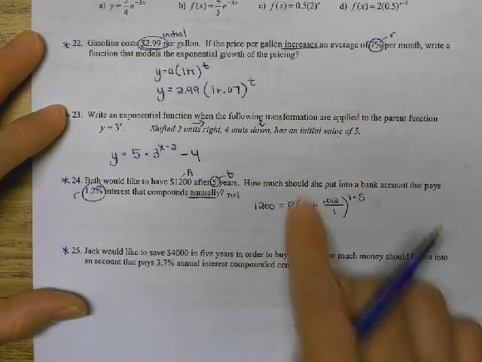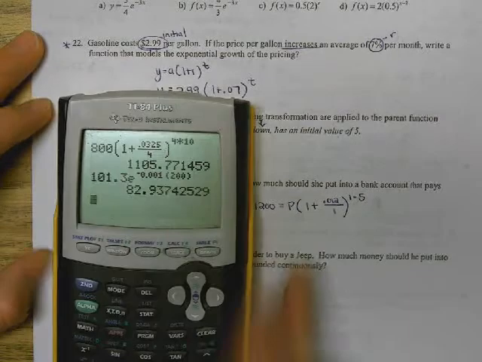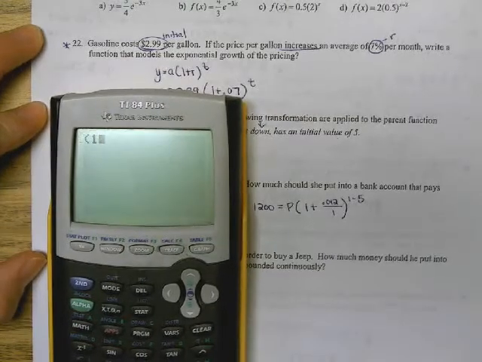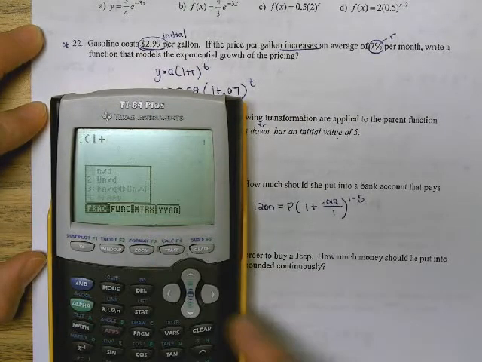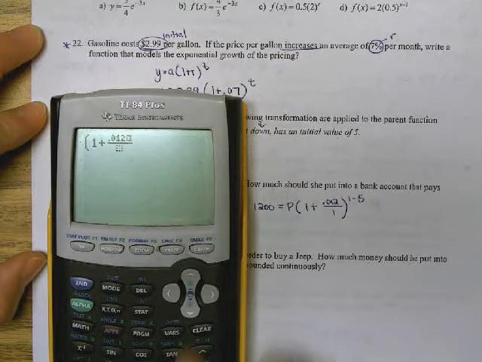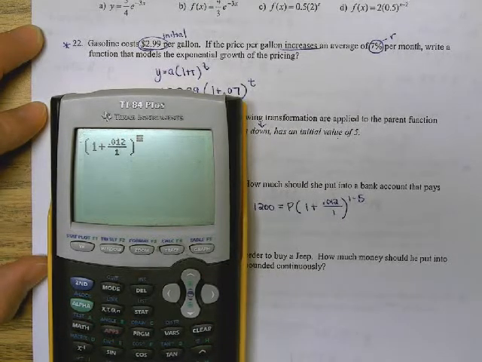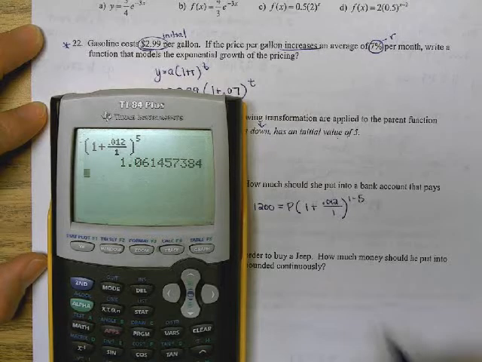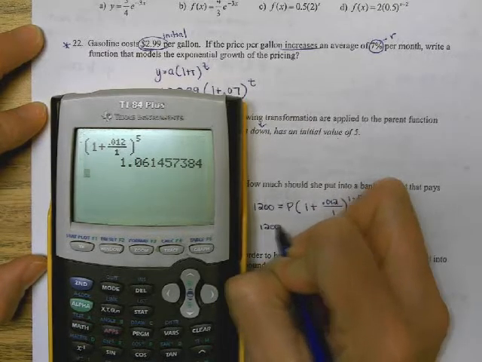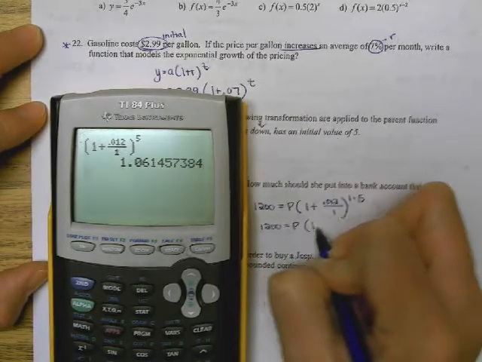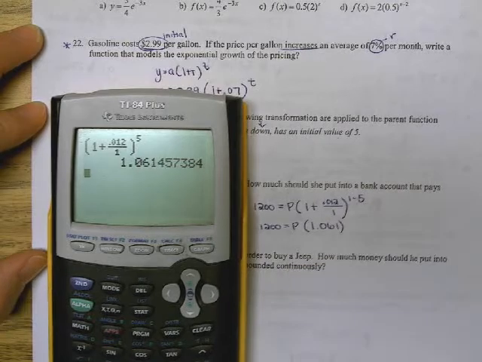I want to know what I would have to start with. Well, we're going to do just this portion in our calculator. So we are going to do 1 plus 0.012 divided by 1, raised to the 5th. So I get 1,200 equals p times 1.061.